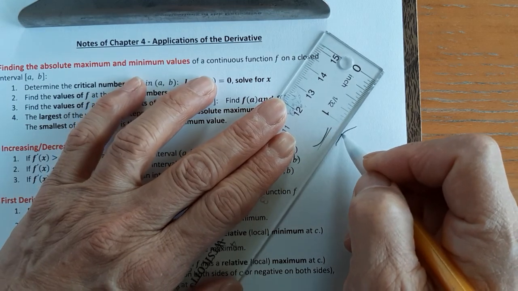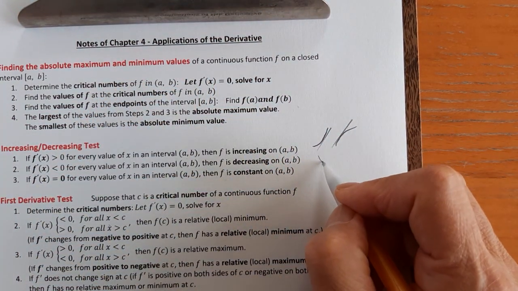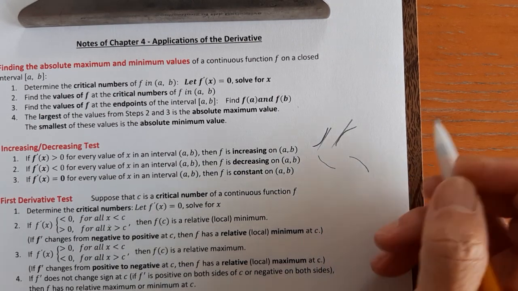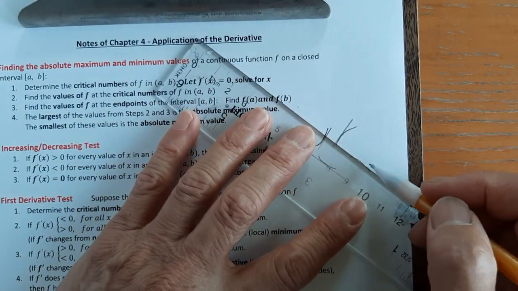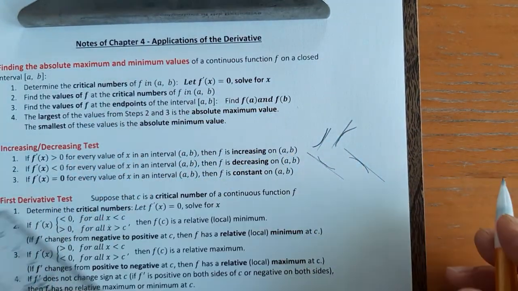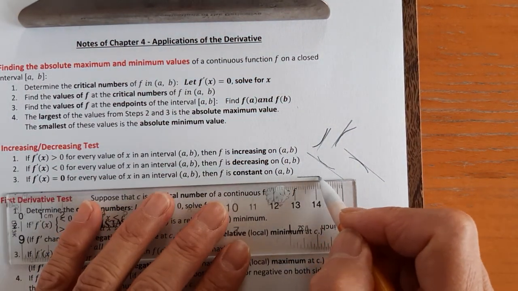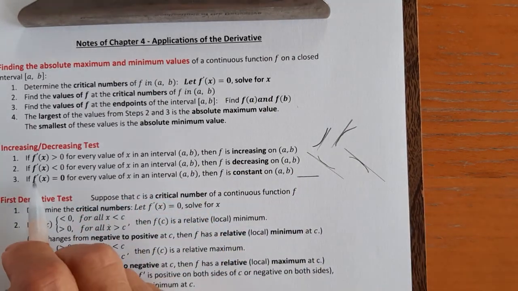The tangent line rises up. That's the first case. Second case, decreasing: the function is decreasing, concave up or concave down, and the tangent line slope is negative, falling down to the right. The third case is constant: the slope equals 0, so the first derivative equals 0.